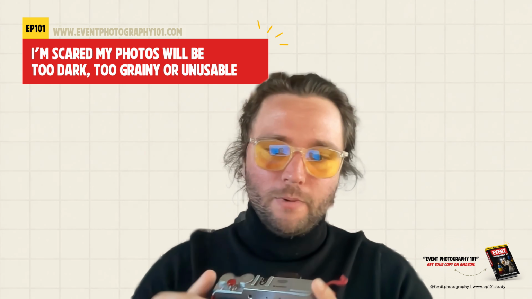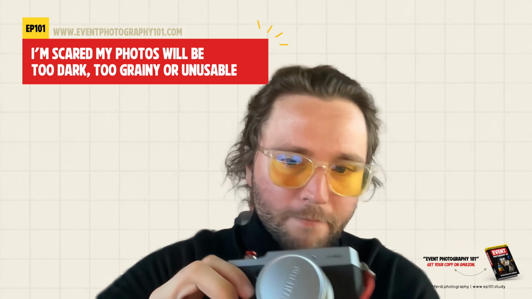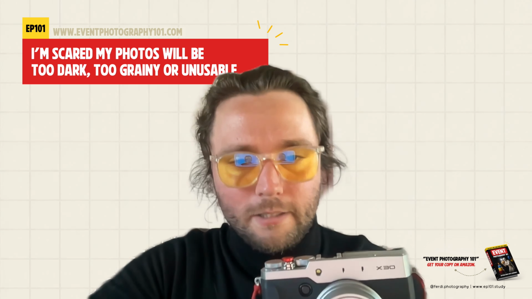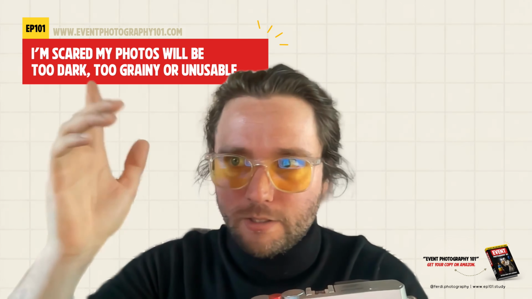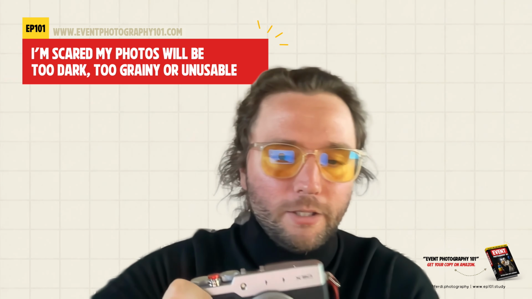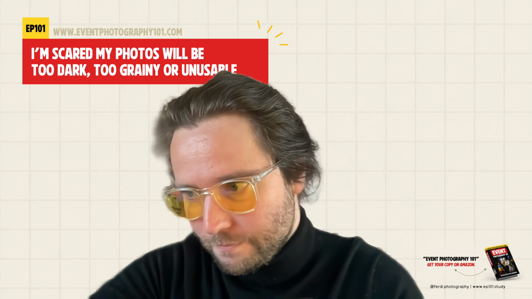For example, here with my 2013 camera, this is just a Fuji X30. It struggles to acquire focus in low light conditions. However, if there are some lights that are on and the ambient light is a bit stronger, you're going to get more usable photos of your subjects in focus.